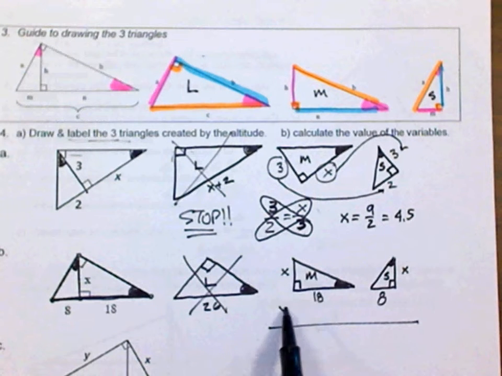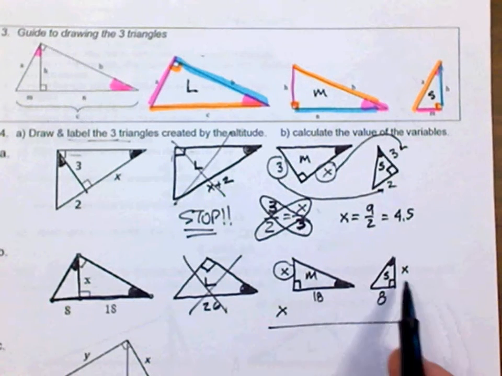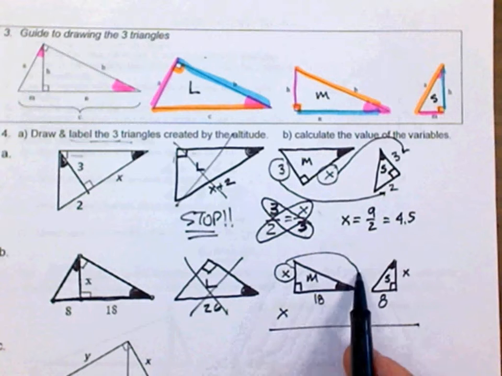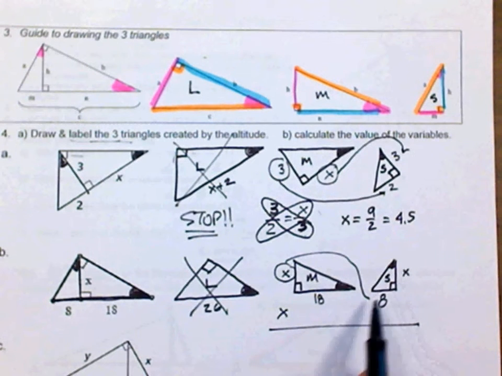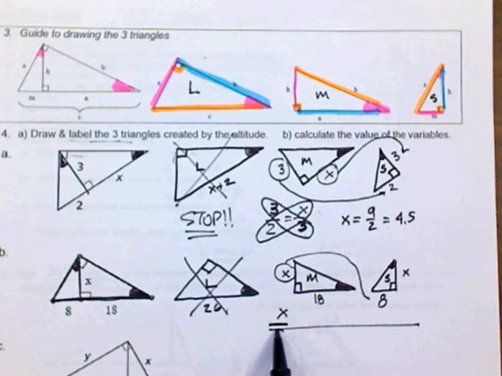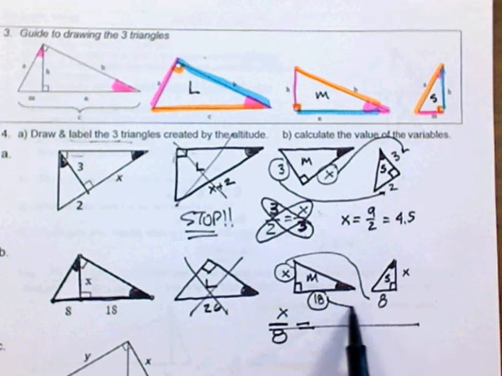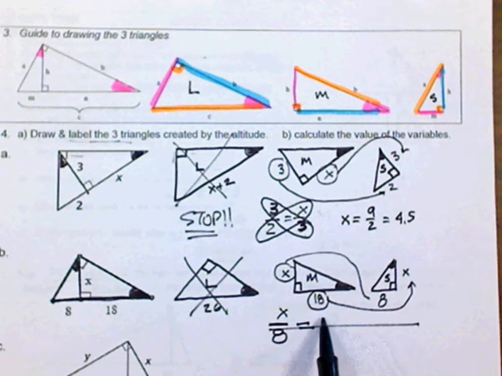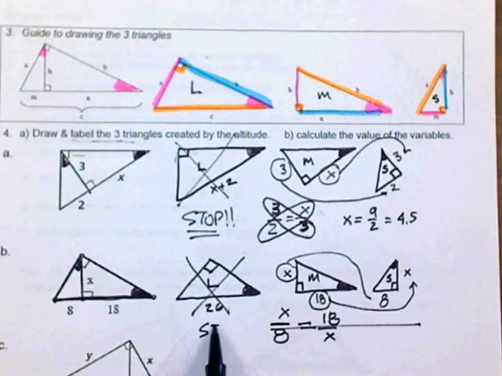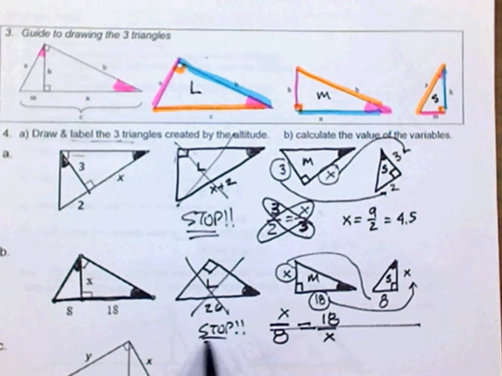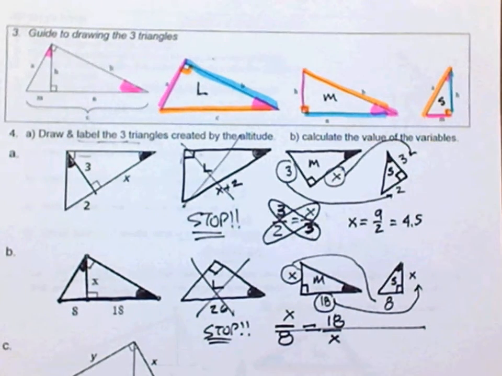So we're going to go x is to 8. 8 is the side opposite of the smallest angle in the small triangle. x is to 8 as 18 is to x. And again, stop before you try and solve this. See if you have that message here saying, hey, I've got it set up right.